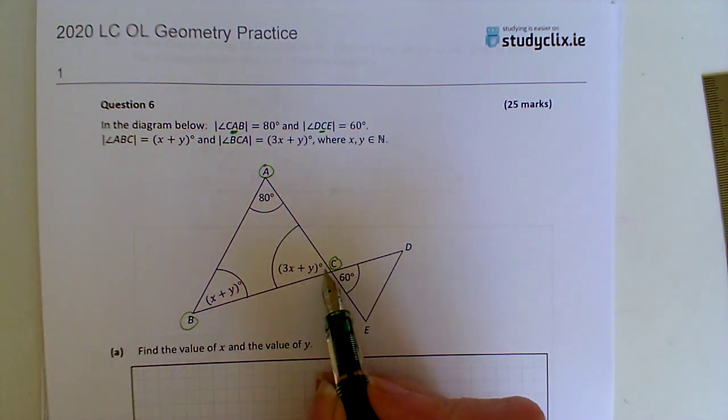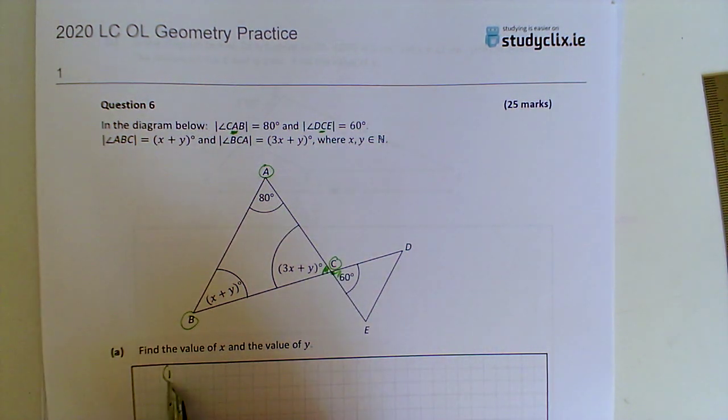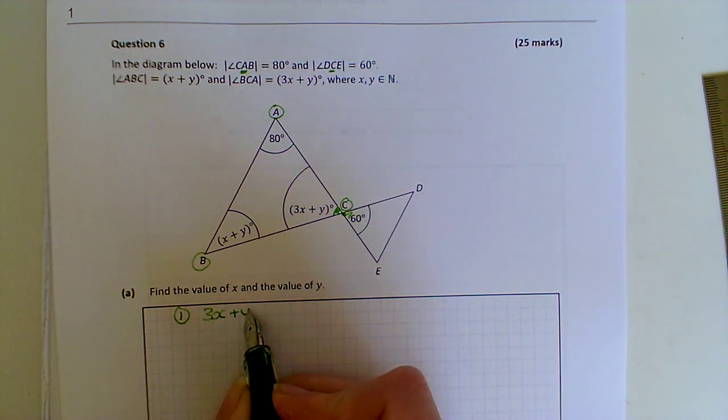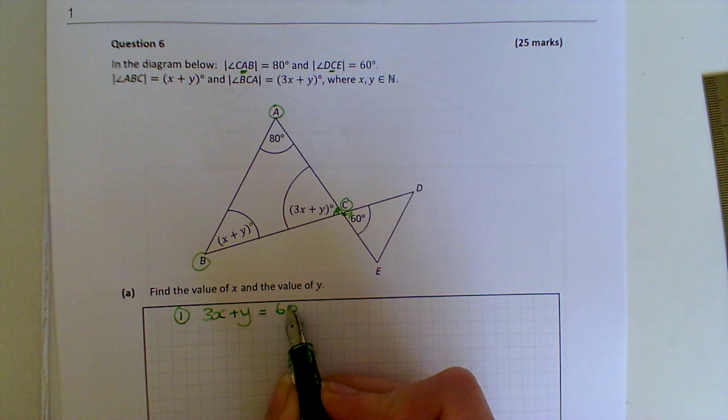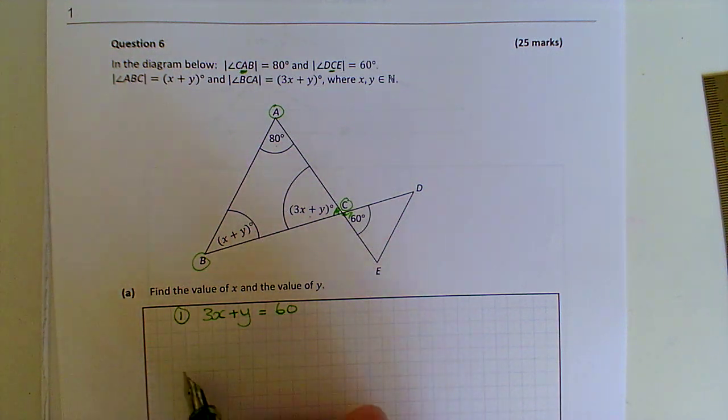So the first piece of information we have is our vertically opposite angles. So write down the information that we have. 3x plus y is equal to 60. And what else do we know? We know that all three of those angles will add up to 180 degrees.